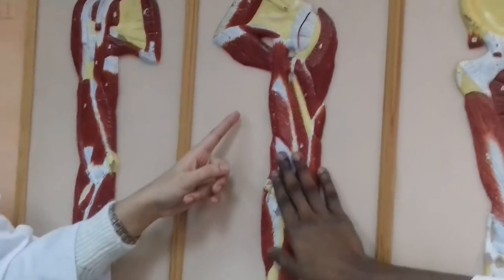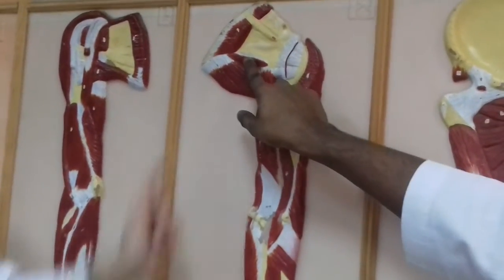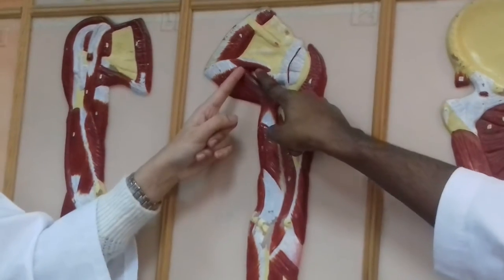Do you see the upper end? Do you see the fourth? This is teres minor, below teres major.